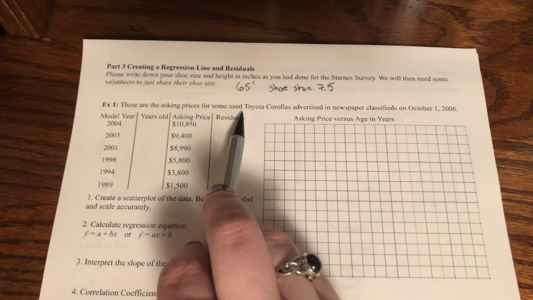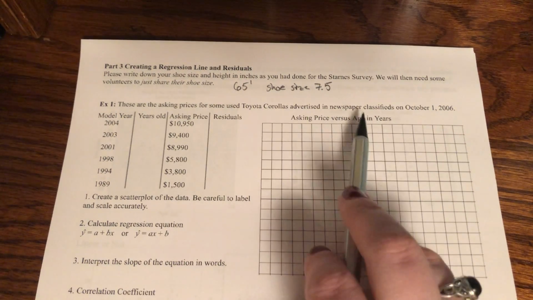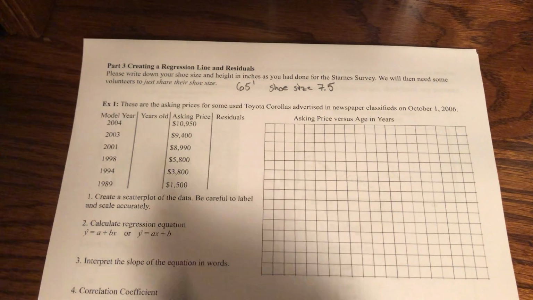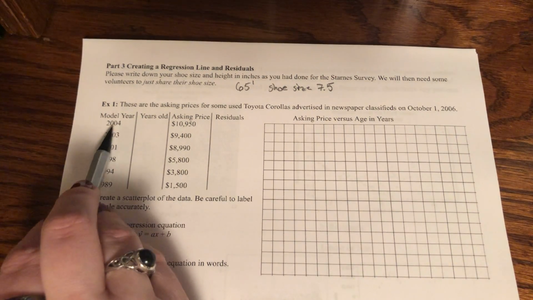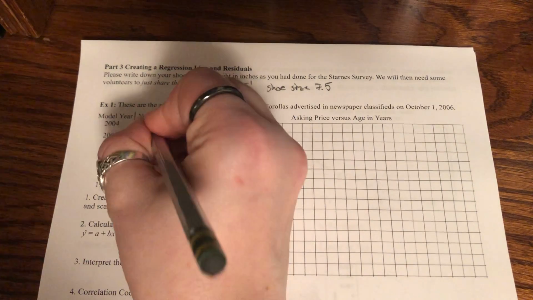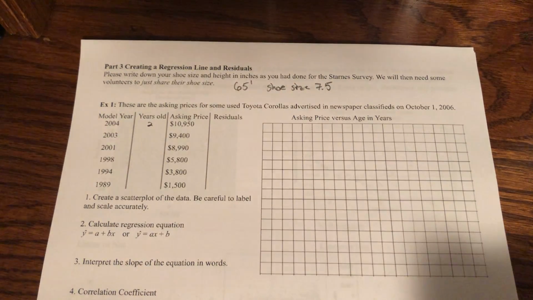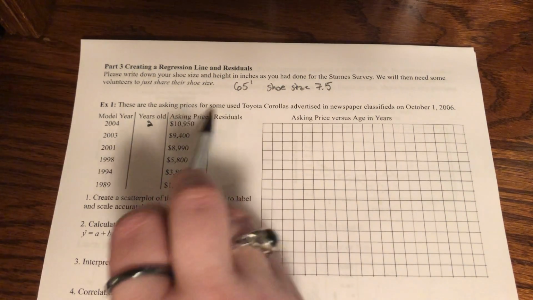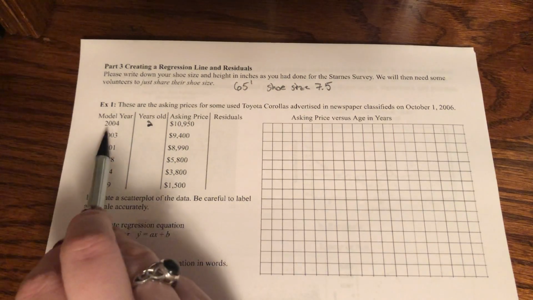All right, now for our first example, we are going to take a look at the asking prices of some used Toyota Corollas advertised in the newspaper classifieds on October 1st, 2006. So we have one that was a model year 2004. Since this is now 2006, that is 2 years old. And the asking price is $10,950. We'll get to the concept of residuals here in a minute.